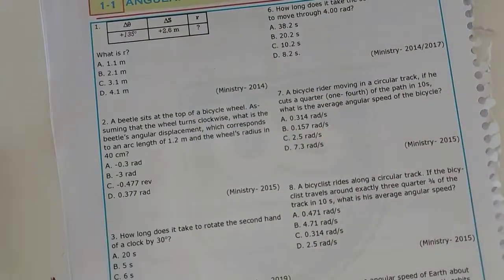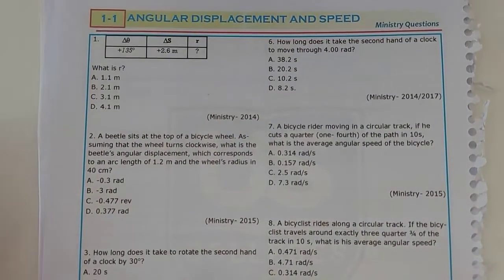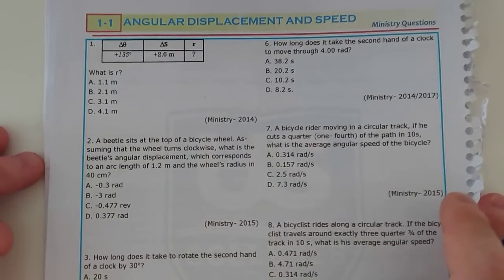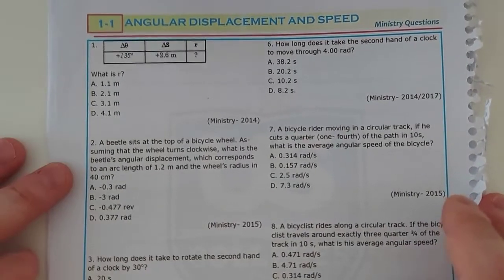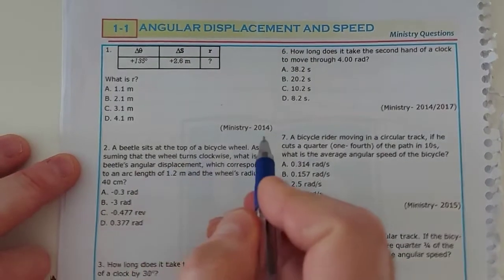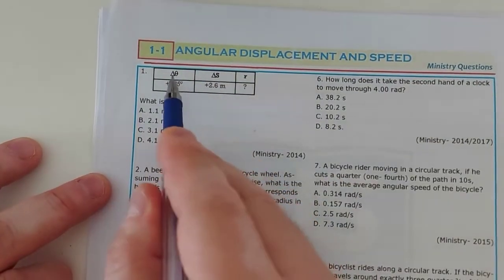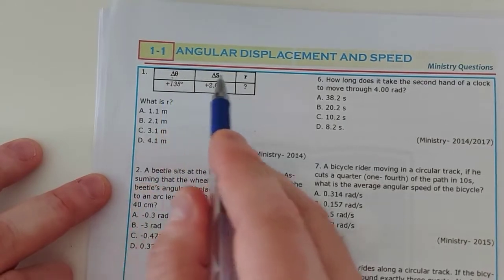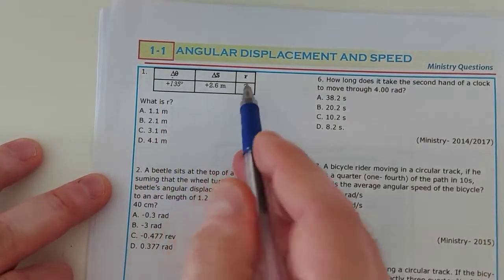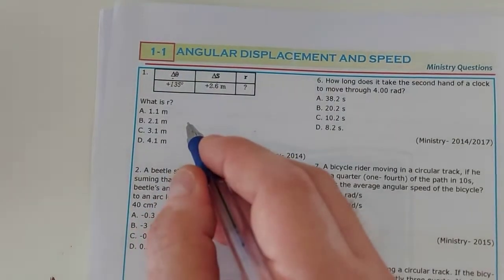And I will solve now the ministry exam questions of the second title, which was the angular displacement and angular speed. The first question, 2014 ministry exam question. Angular displacement delta theta is given, arc length delta s is given. Calculate r. We will use the definition of angular displacement.